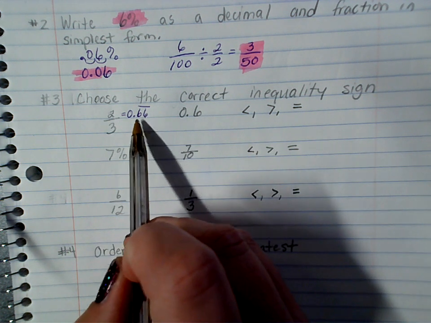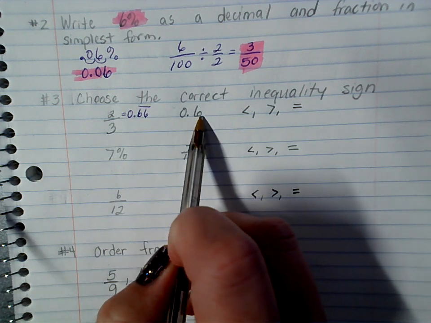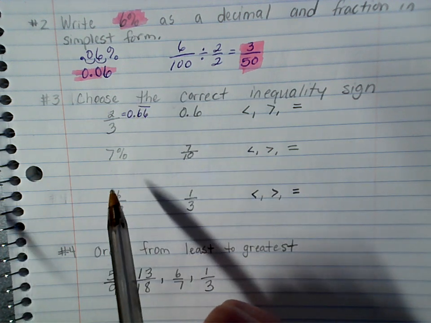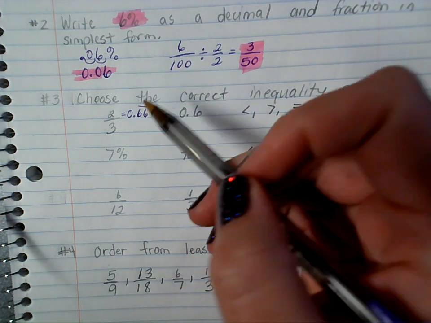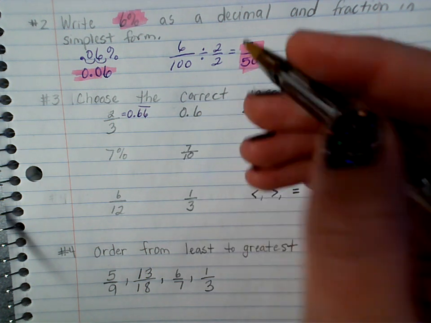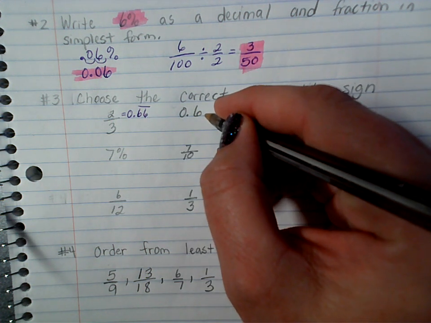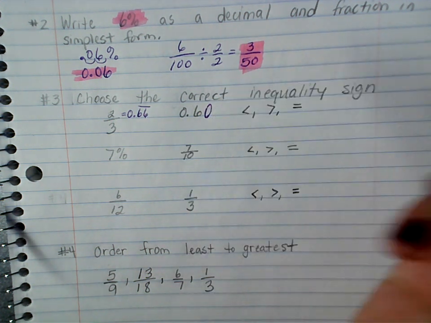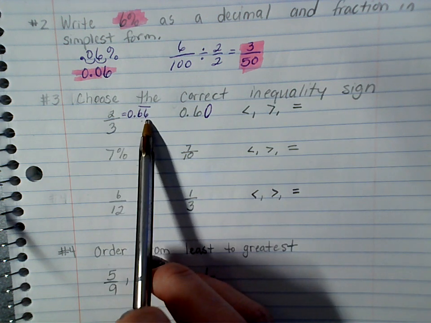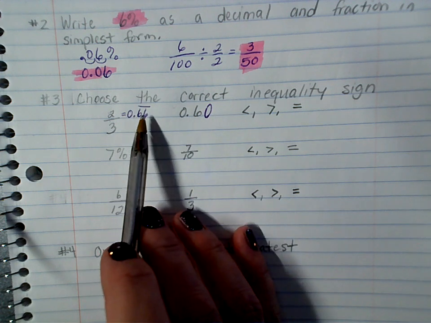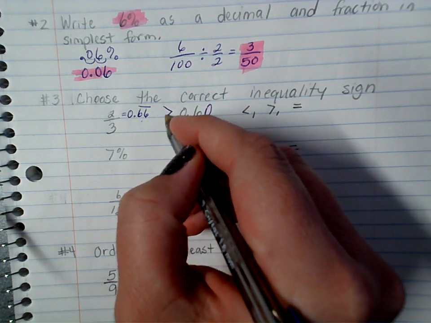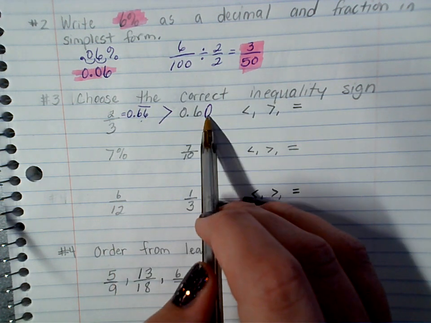And now I'm comparing this decimal to 0.6, but I can't compare them until they're the same length, meaning they have to have the same amount of digits after the decimal point. This one has 2, this one only has 1. So what do I add behind the 6? A 0. Now I can compare them. 66/100ths compared to 60/100ths. And we read it left to right. So this one is greater than, just by a little, 60/100ths.